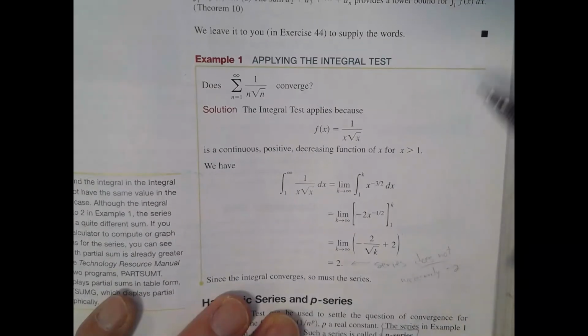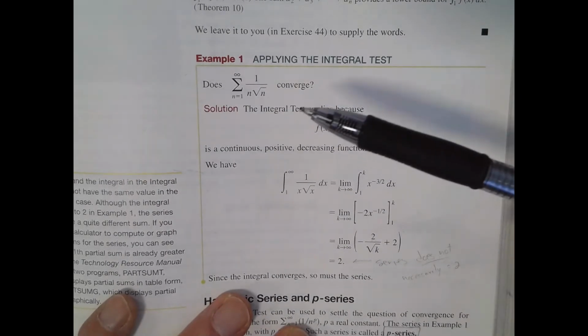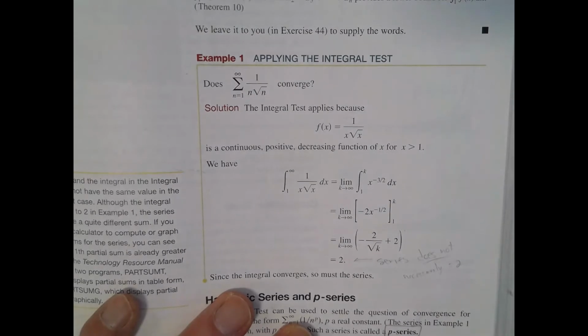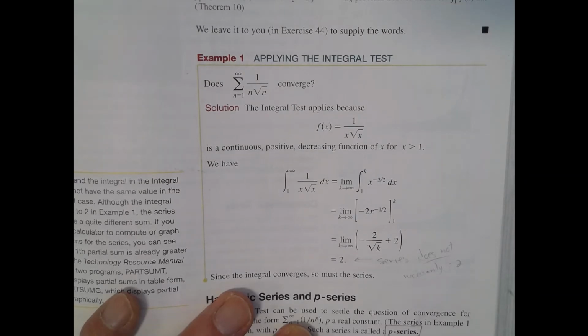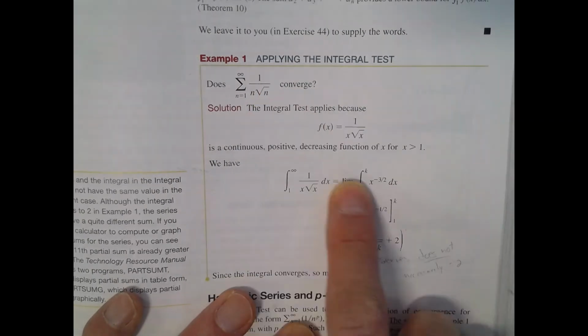Yeah, no matter what. Well, it has to be continuous, has to be positive, and it has to be decreasing. Those are the 3 criteria for the integral test. So, like example 1 of the book. This is continuous. They're all positive. And as we add terms, each one is smaller than the previous one, so it does decrease. Those are the three criteria that you need for the integral test. It does meet all three criteria, so then you just change it into the integral.